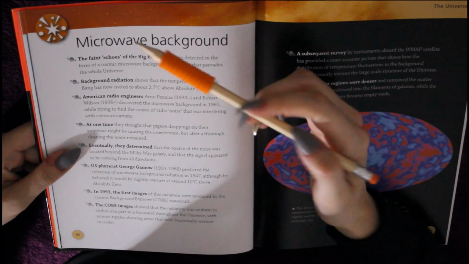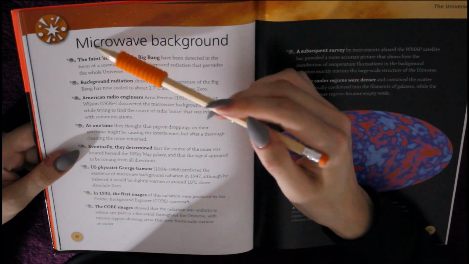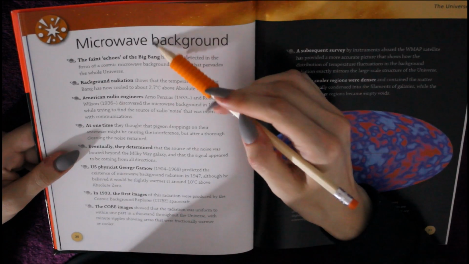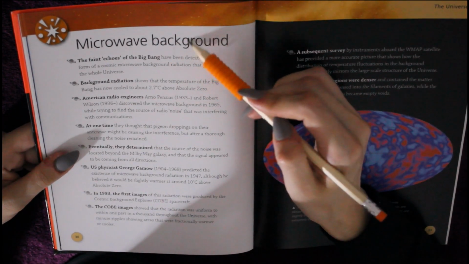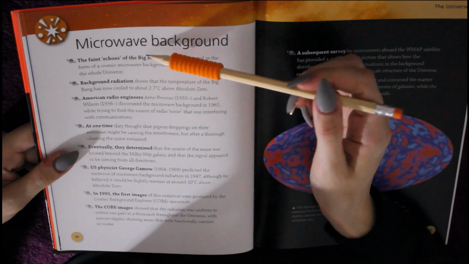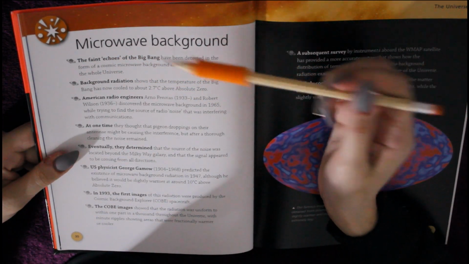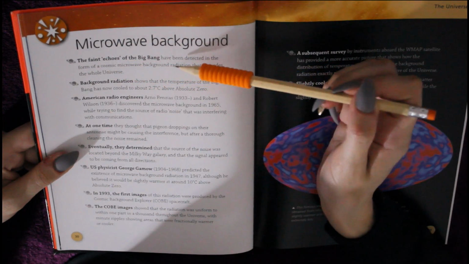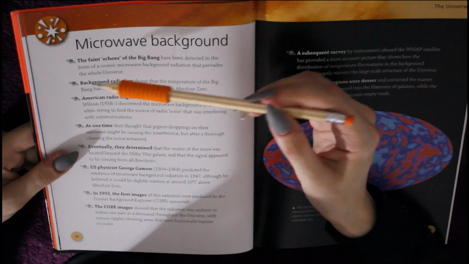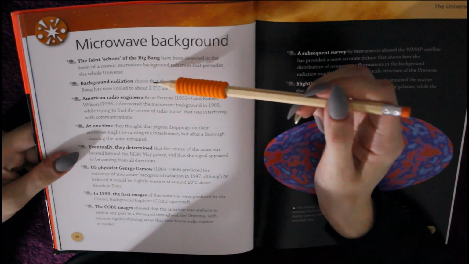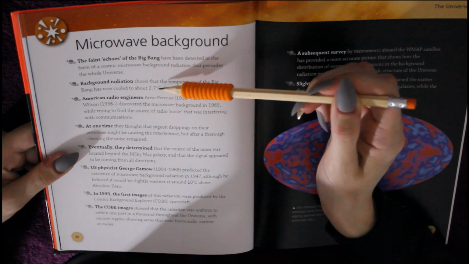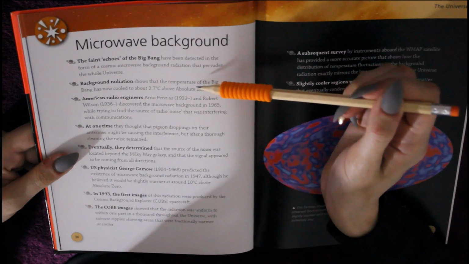Now we are at the microwave background. The faint echoes of the Big Bang have been detected in the form of cosmic microwave background radiation that pervades the whole universe. Background radiation shows that the temperature of the Big Bang has now cooled to about 2.7 degrees above absolute zero.